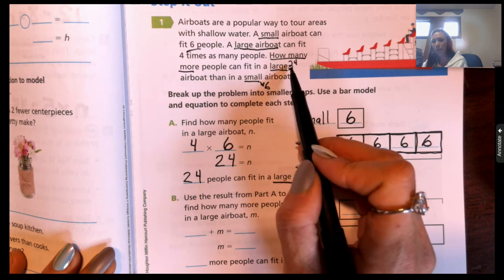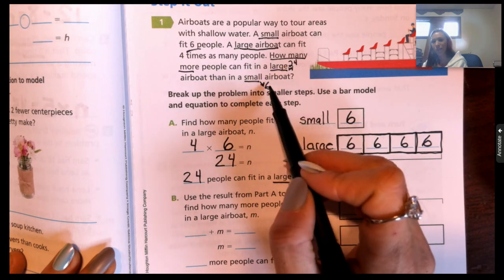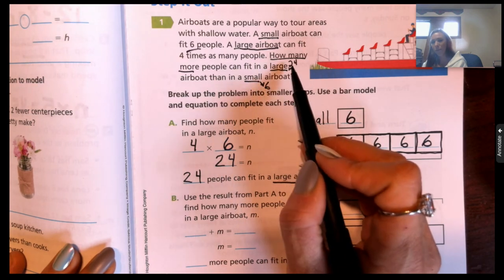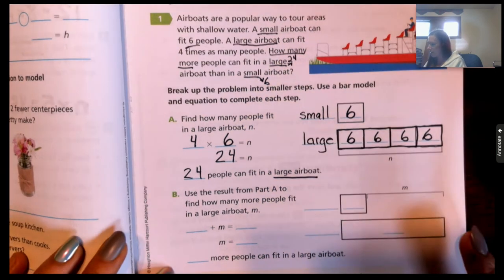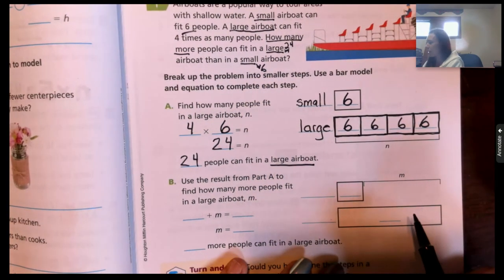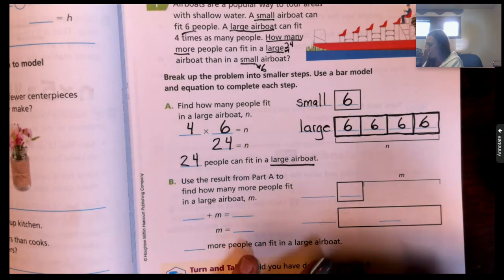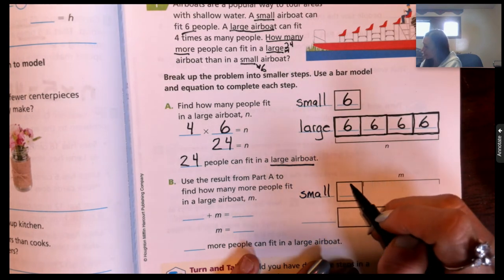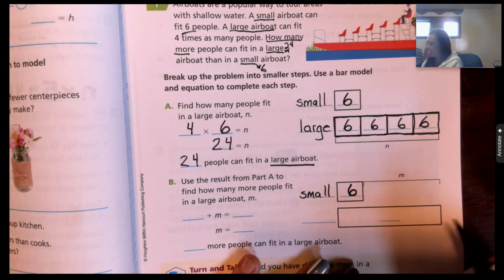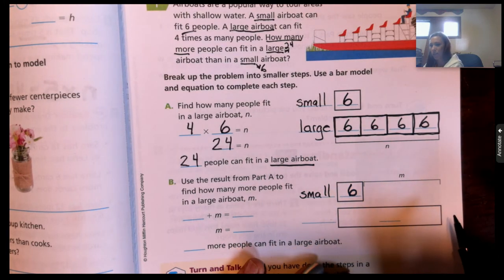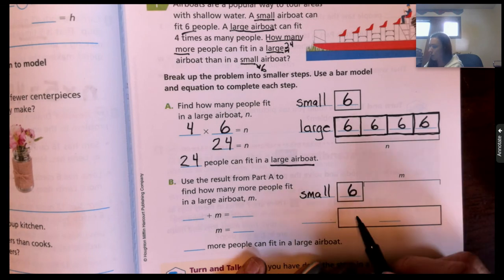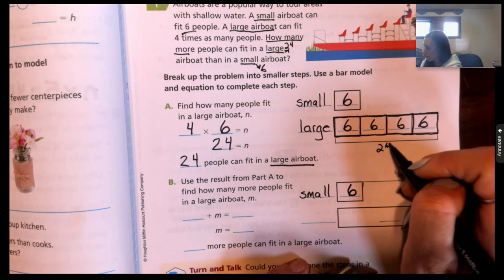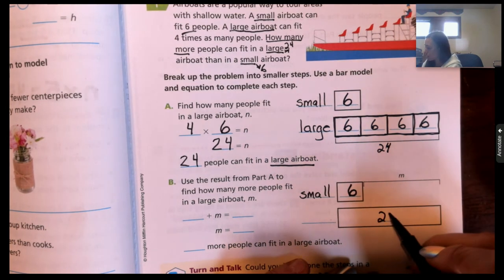If I want to know how much bigger this number is than this one, if you remember, we're going to subtract. We're going to take the 6 away from 24 to see the difference. So down here, if we're talking about drawing a picture, we can go back to the small boat, holding 6. And then if we compare that to the big picture, we now know that the large boat, because we found that out up here, that this total was 24, right? So the large boat can hold 24.